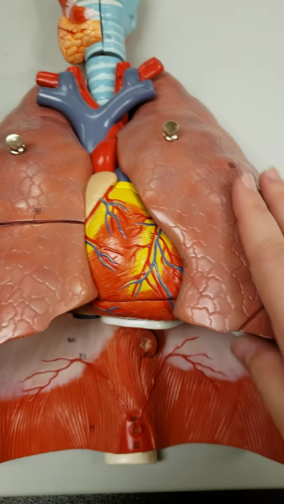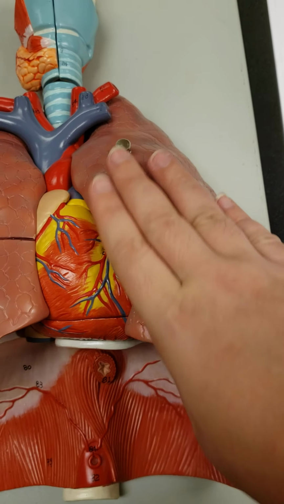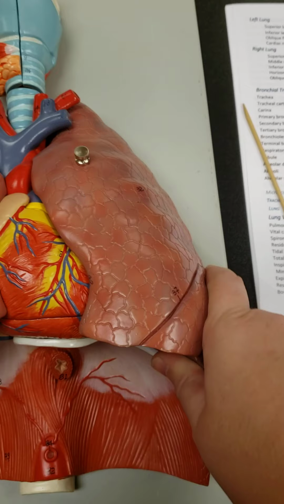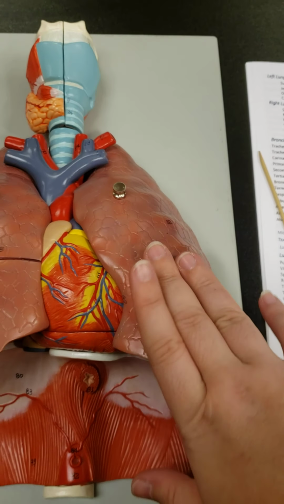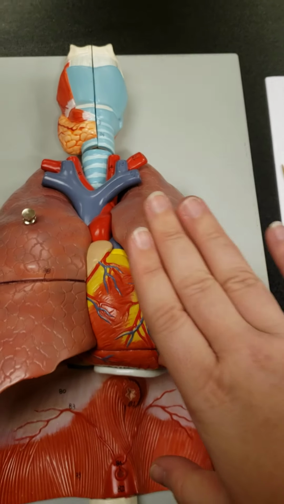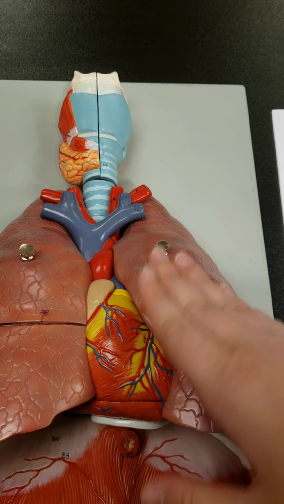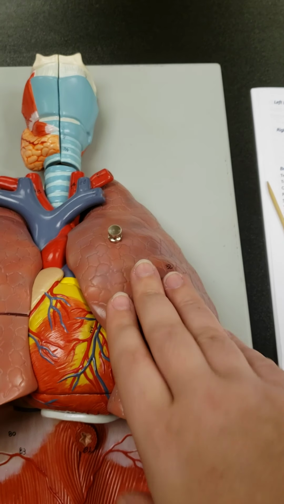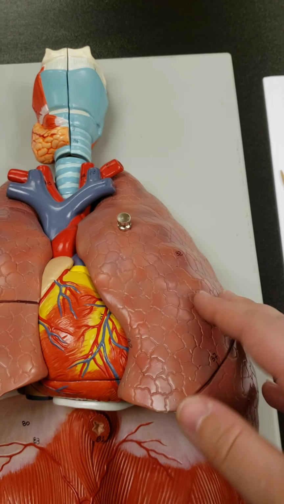Just the outer covering of your lungs is called pleura. You have a visceral side of it. This is just like when we talked about the pericardium being a bed sheet where one side is one name and the other side is the other. Visceral side touches the lungs. Parietal side is on the outside of the lungs.